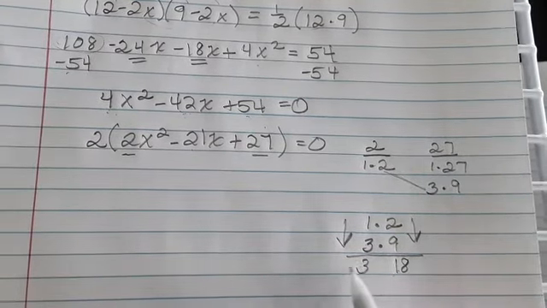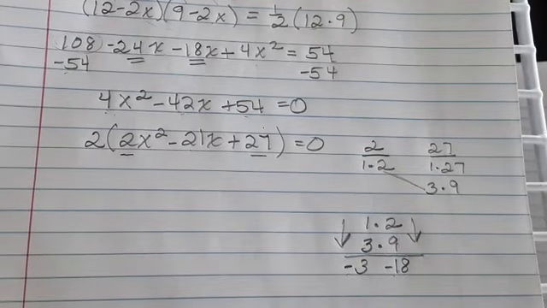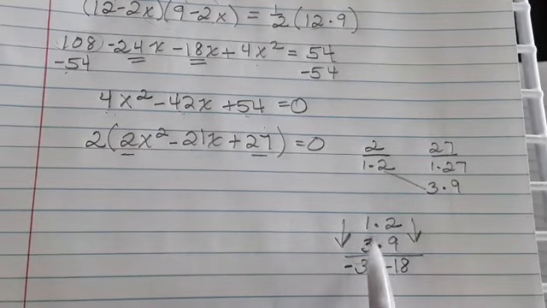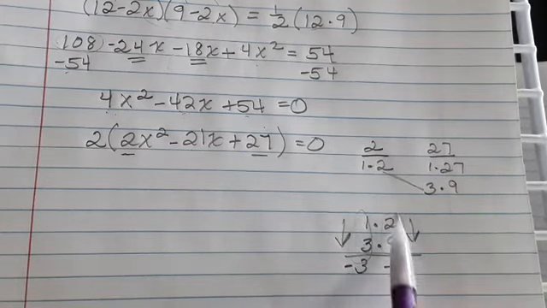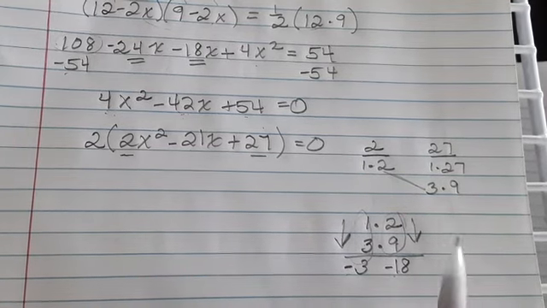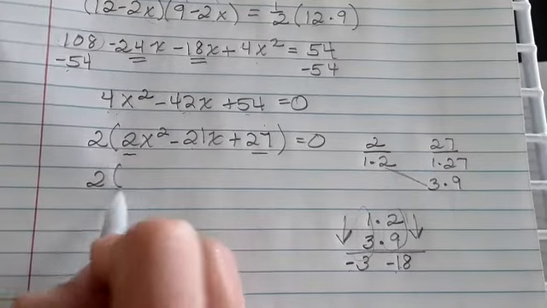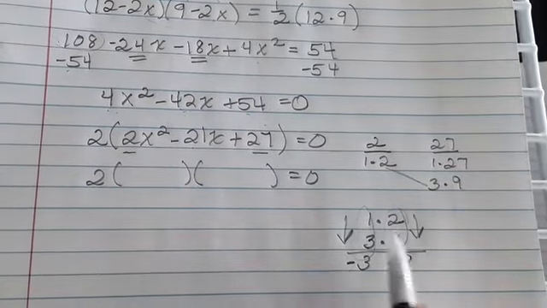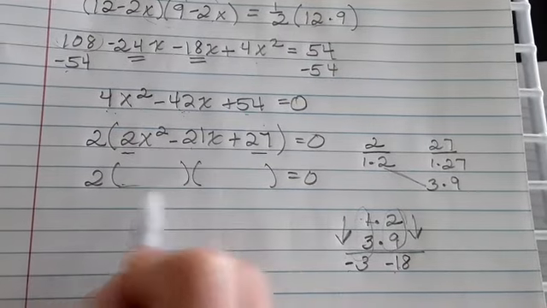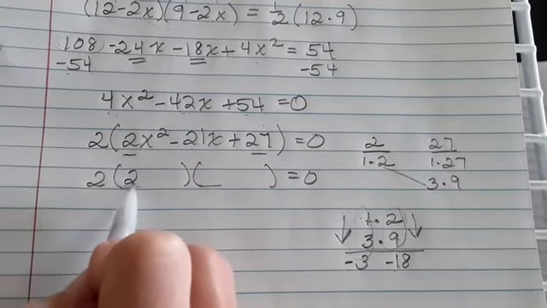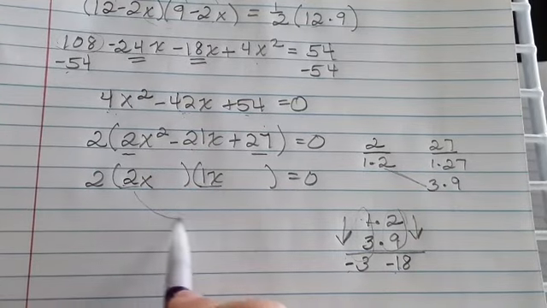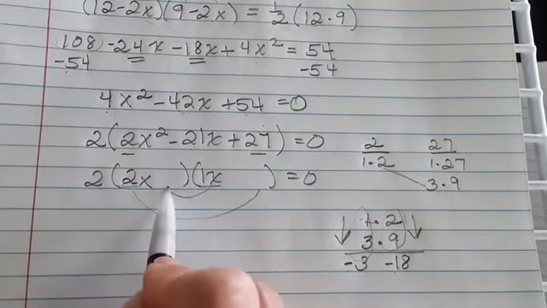I can make that a negative 21 if they are both negatives. So I need to pay attention to who went together here. The 1 with the 3 and the 2 with the 9. Those are the numbers that will get placed inside when you factor. So if I place my 1 and my 2 first, they go in the first spots of each set. I'll go with the 2x here, the 1x here. So I've made the 2 an outer, and that's my inner.